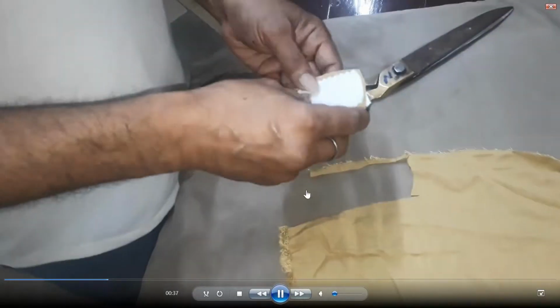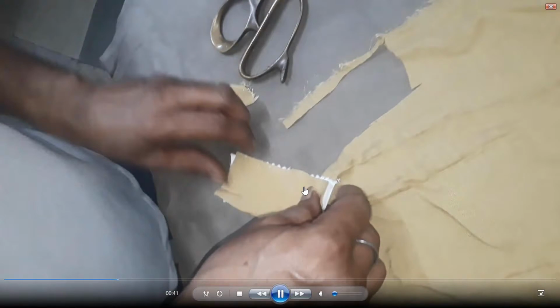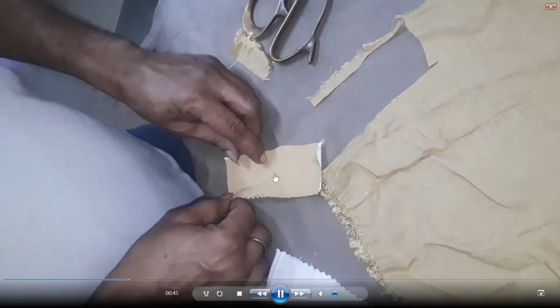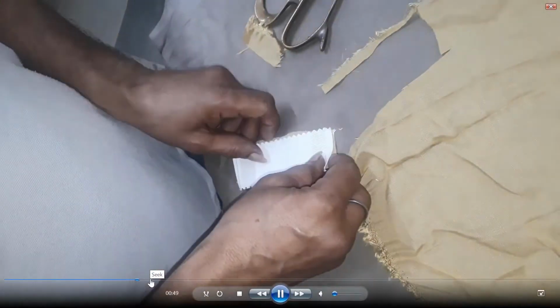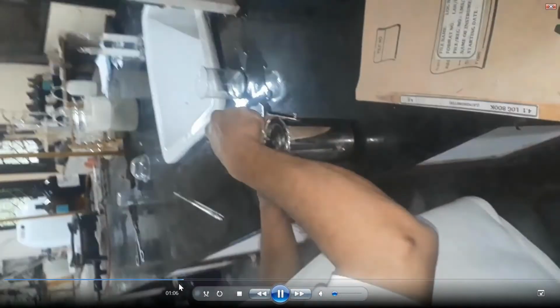After cutting this, the fabric is stitched together. Then we put this fabric inside a vessel where we give the solution.